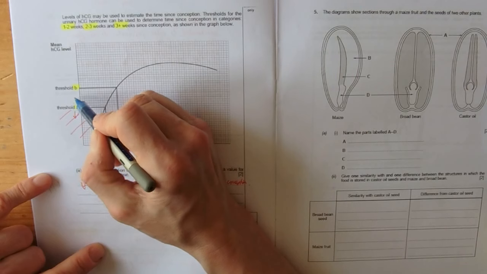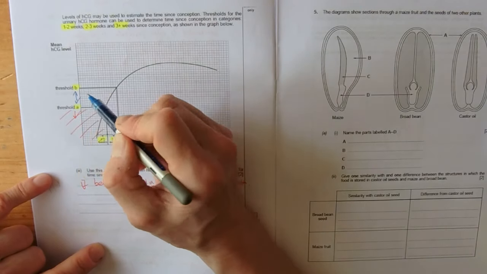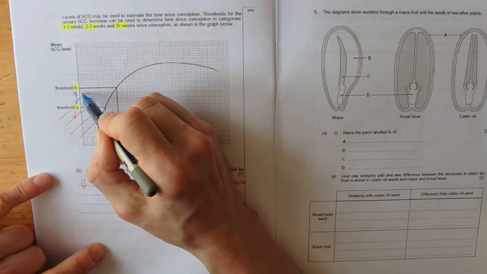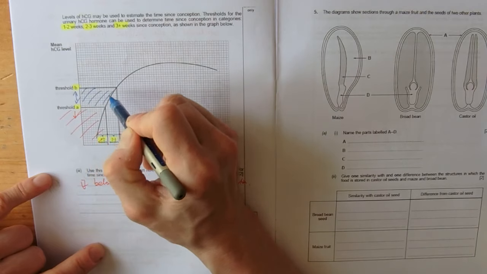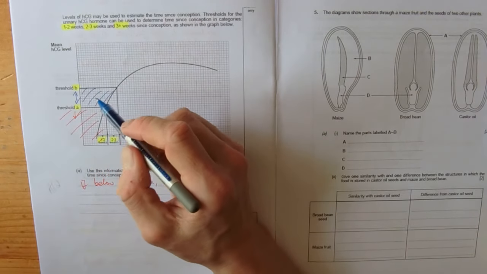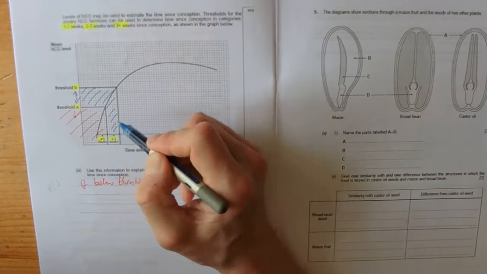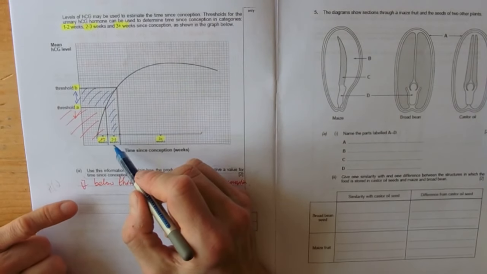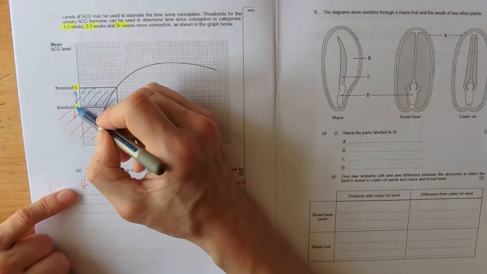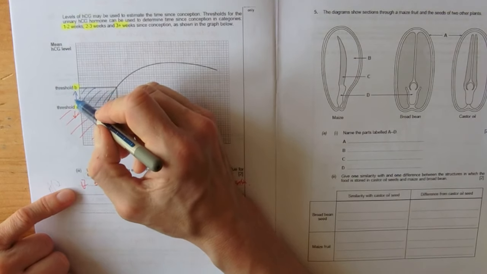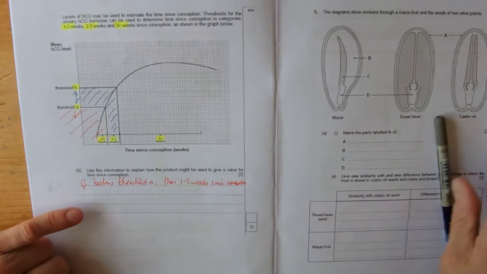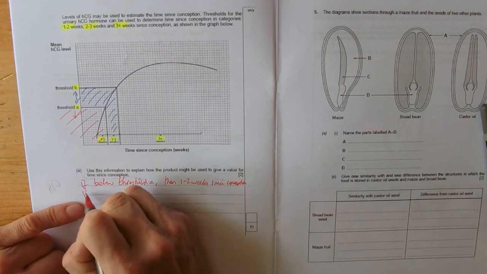If it's between A and B, so this area here, well, that's then 2 to 3 weeks. So we need to say between A and B, though we kind of say above A, because that might give the third answer.